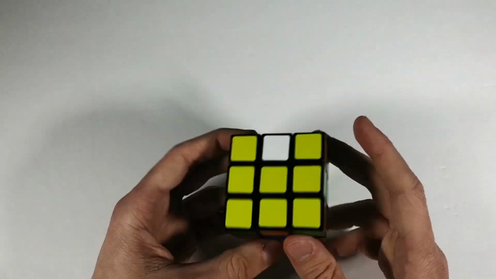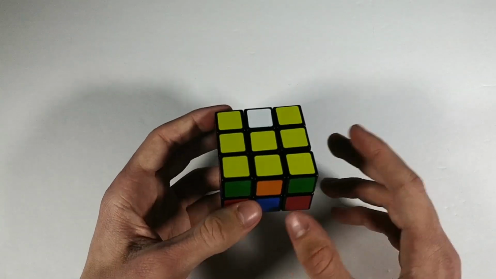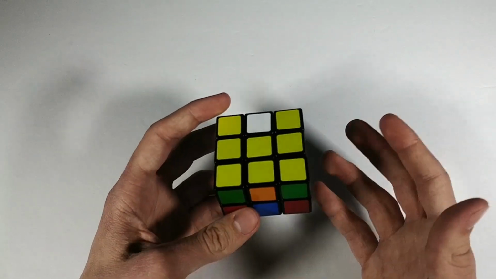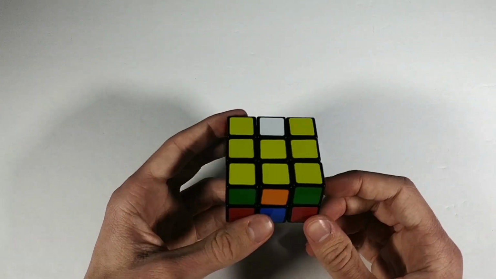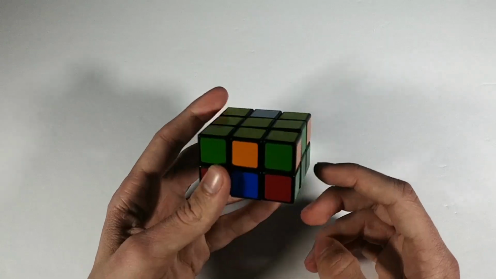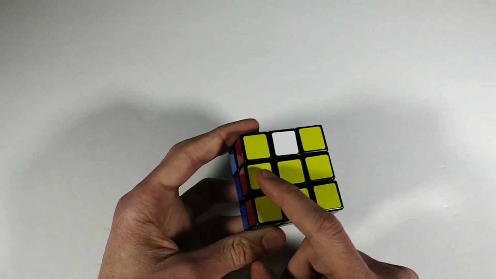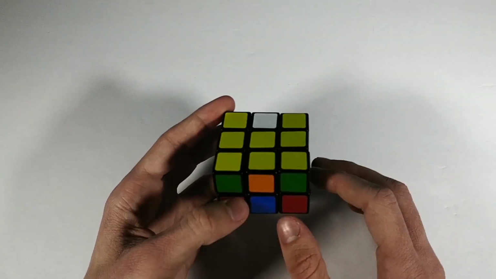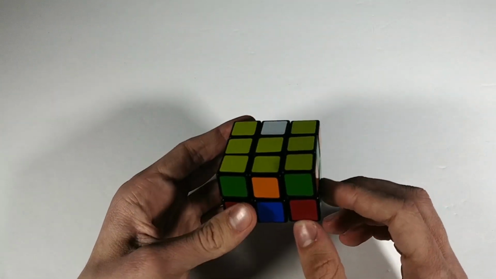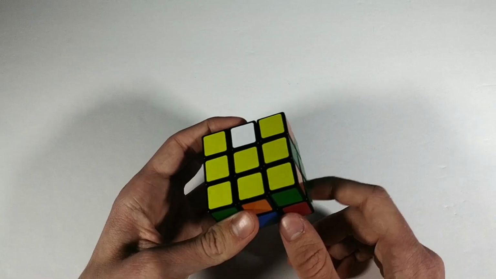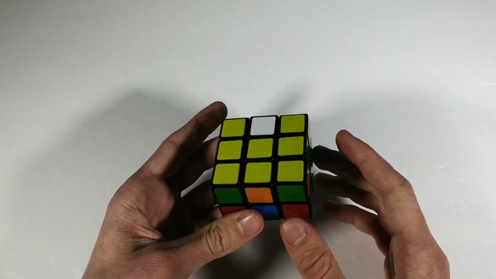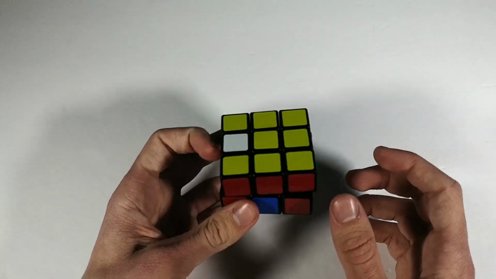So next for the LSE, this is like the hardest and most complicated step. What we need to do is we obviously need to get our UR edge and our UL edge on the same layer. So what you're going to do is put them diagonally across from each other in the M layer, just like you would when solving with regular Roux. So I'll do this.